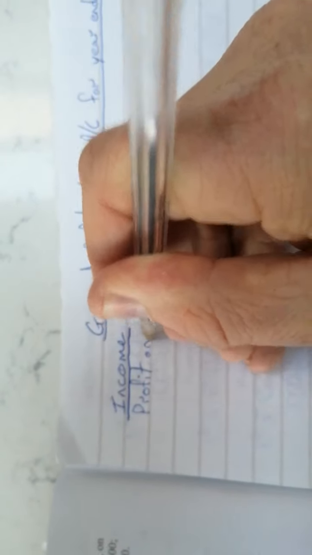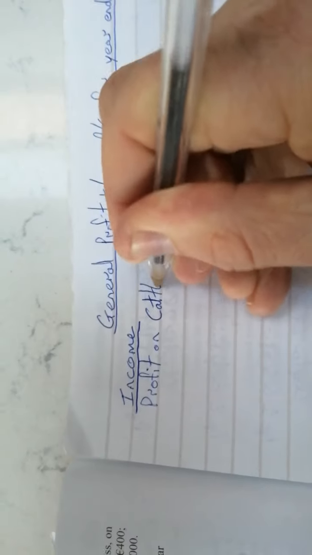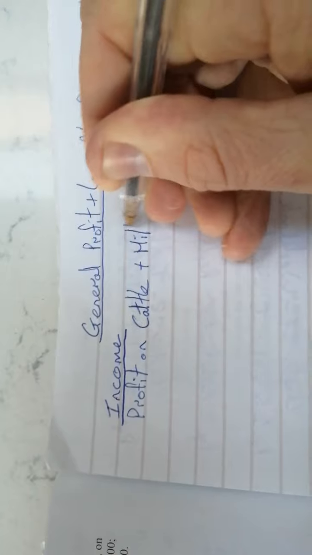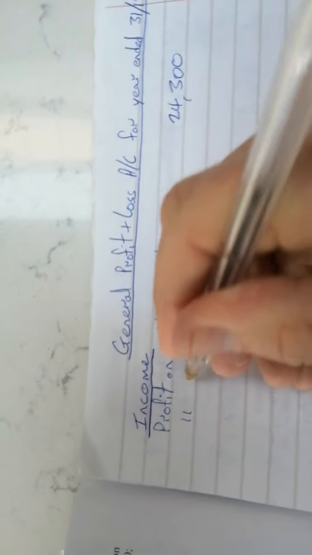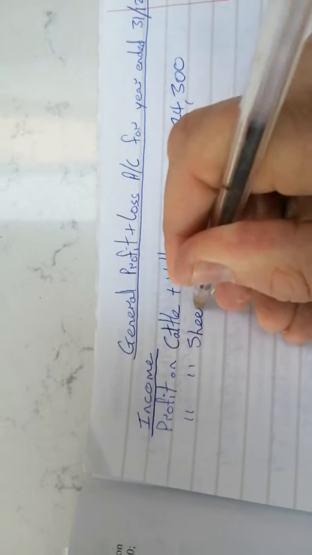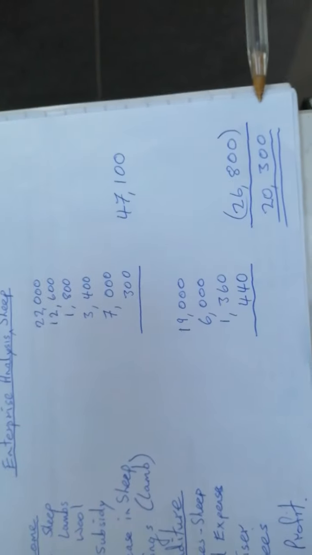We'll go in our first income, profit on cattle and milk. And then we're going to have two columns here again, just like we've had in other questions. The profit from cattle and milk again was 24,300. We just transfer it straight over into the first column on the left. So 24,300. And our next part is going to be profit on sheep. And again, it's going to be the last line of your enterprise analysis account for sheep, 20,300.